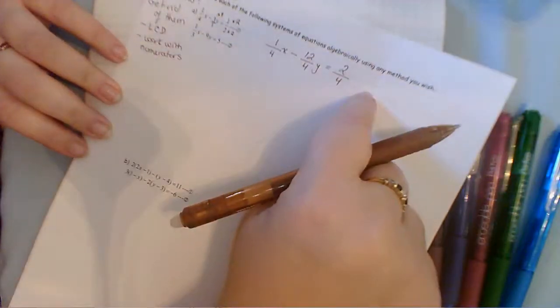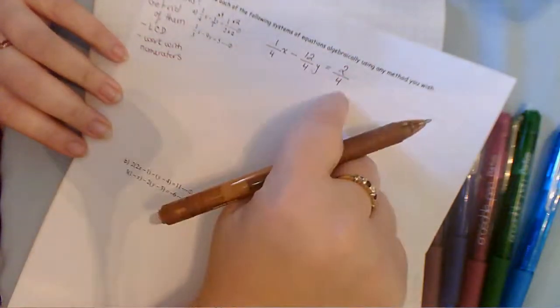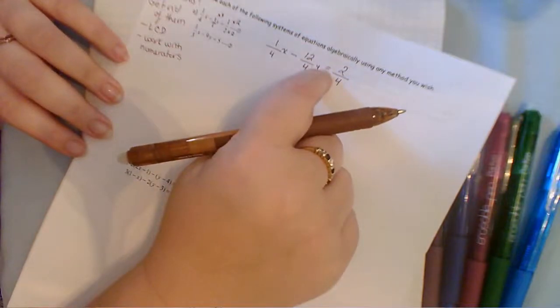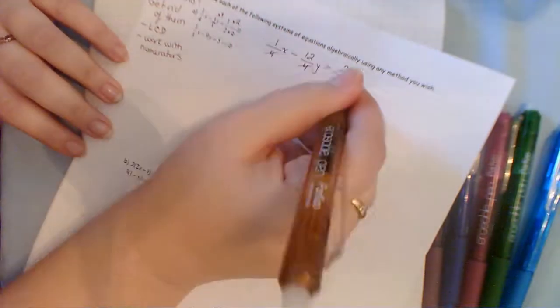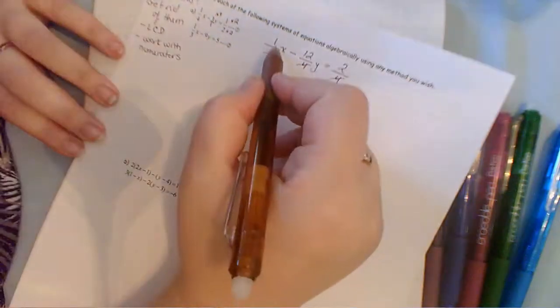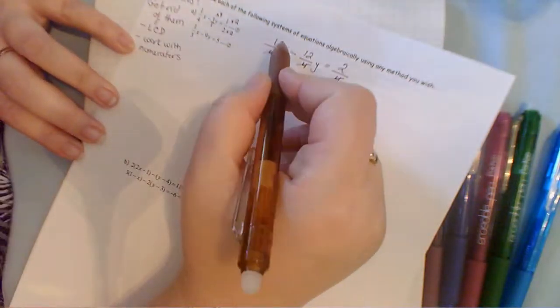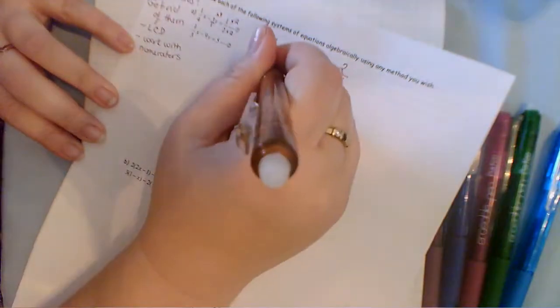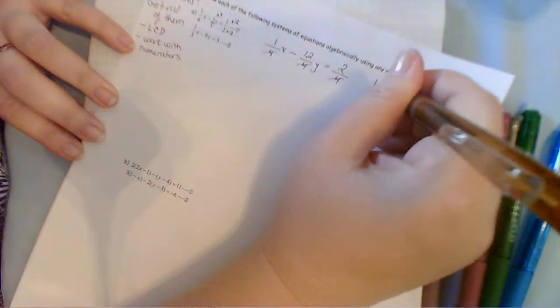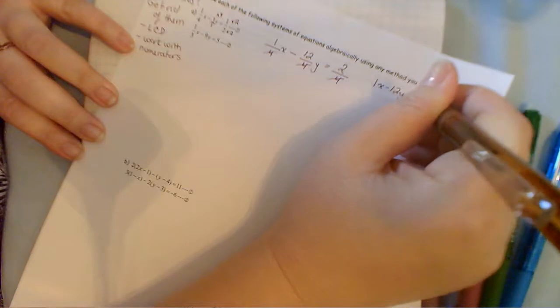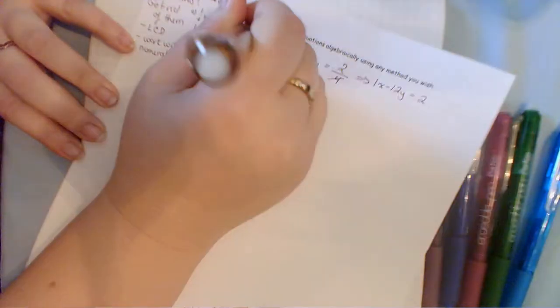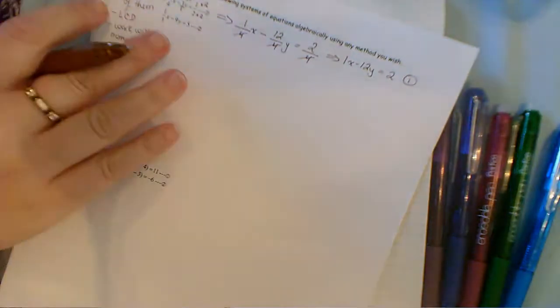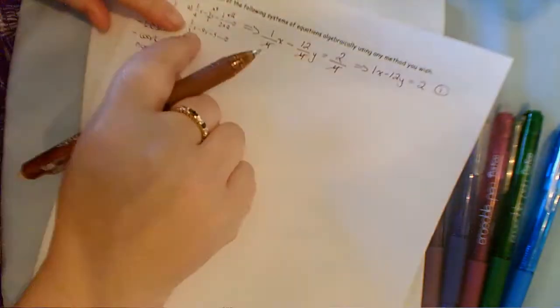So because now everything's proportional on both sides of the equal sign, the 4s actually don't matter anymore because, again, proportionality exists. So what we deal with is just the numerators, which changes this into 1x minus 12y equals 2. So that's what this first equation now looks like. Nice and clean. X minus 12y equals 2. We're going to do the same thing to the second equation.